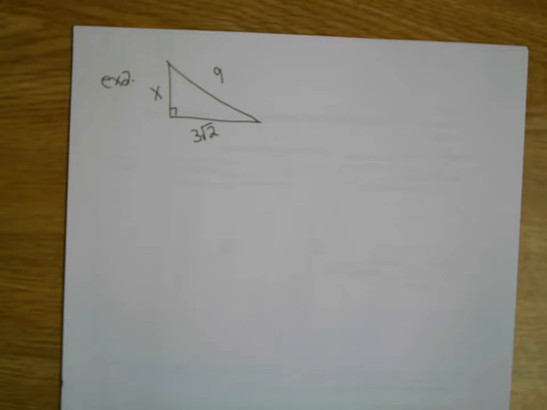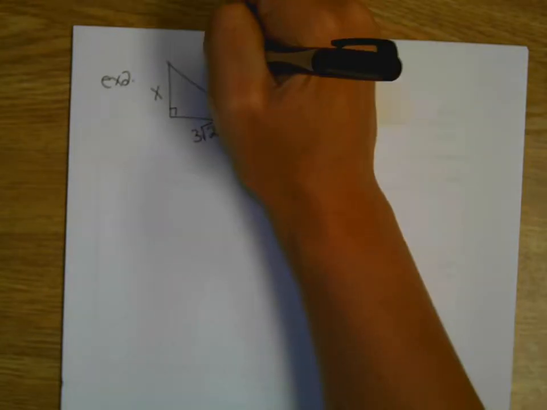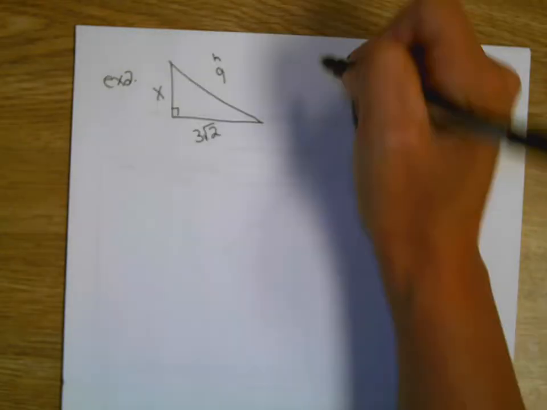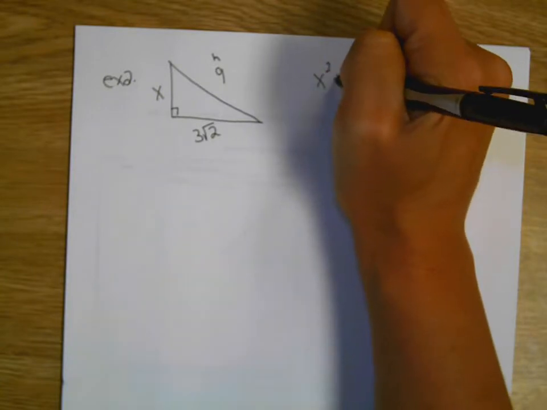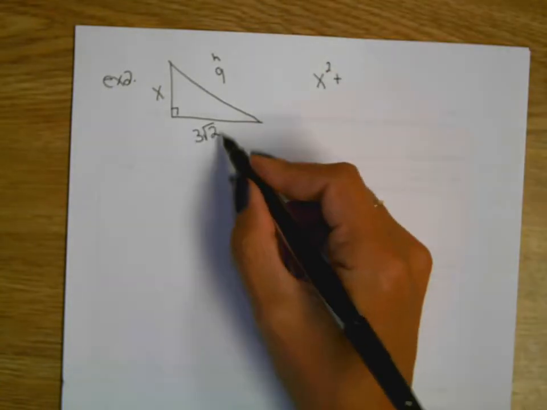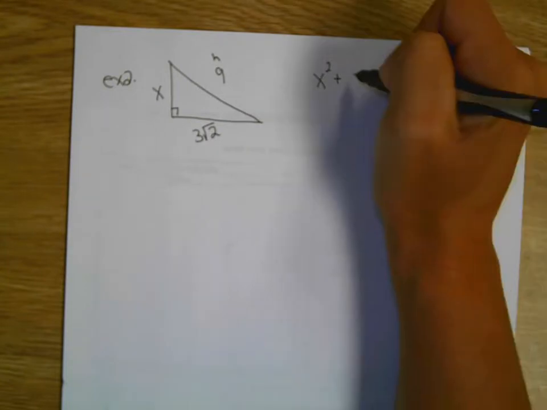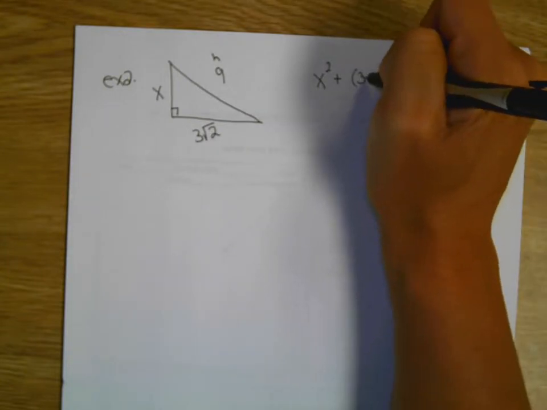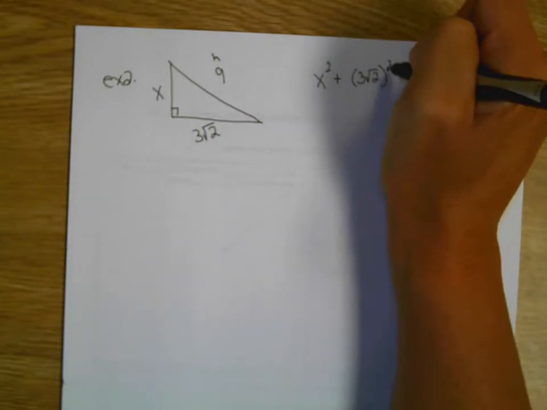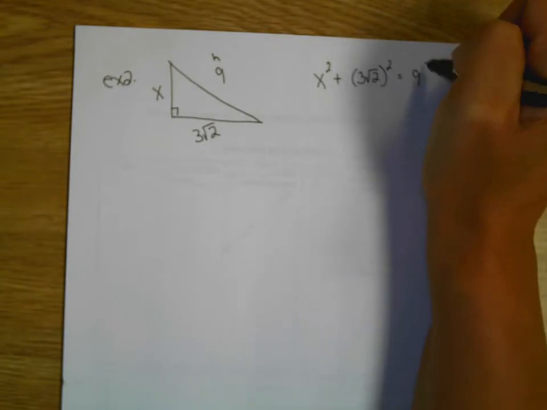Yep, we're going to use parentheses. So, where's my hypotenuse at? The 9. There's my hypotenuse. That stays by itself. So our Pythagorean theorem is going to be x squared plus, I have to square this whole side, which is 2 numbers, so I'm going to use parentheses. You do need parentheses there. Equals the 9 squared.